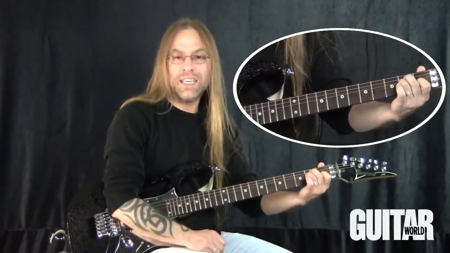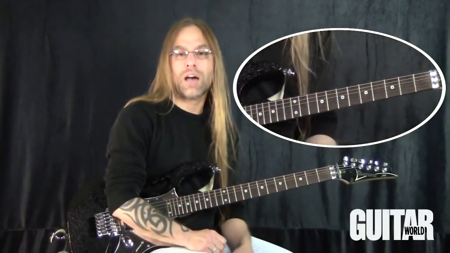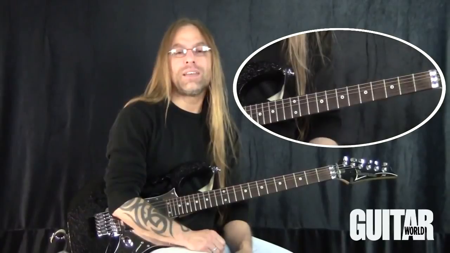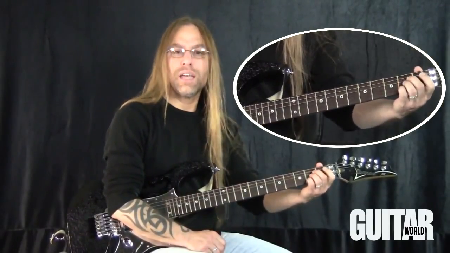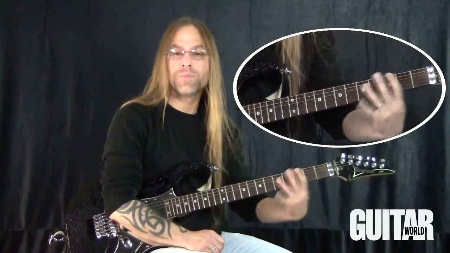A, D, and E. Okay, the key of A is very common for us. C, F, and G. Another very common one for us. D, G, and A. Okay, yet another common one for us. E, A, and B. And a B you'd have to play as a bar chord on the 5th string, which we've already talked about. E, A, B. Okay. And then G, C, and D, which is the ones that we've already done.